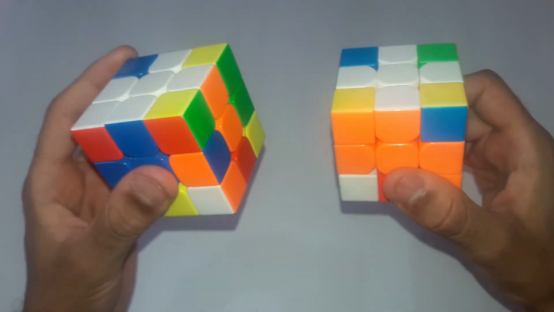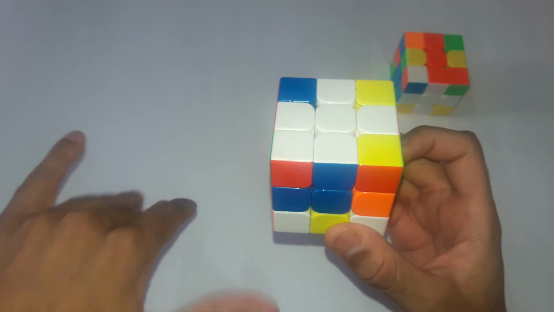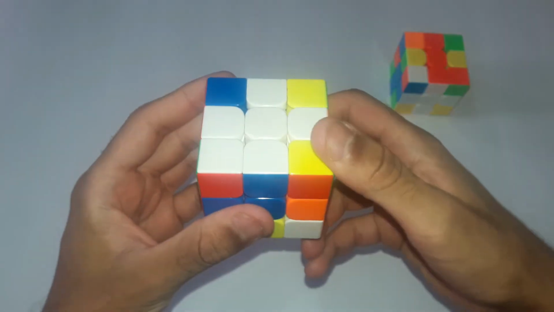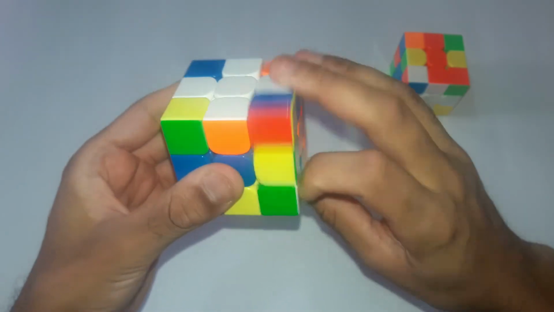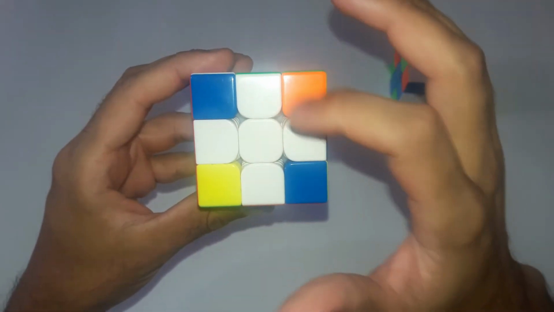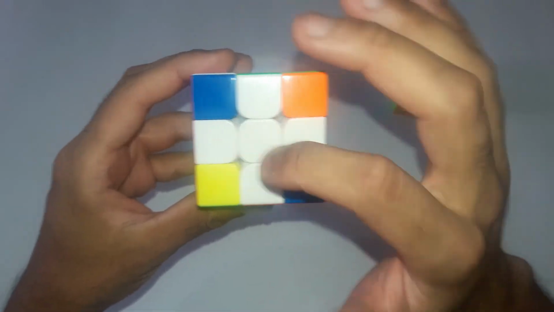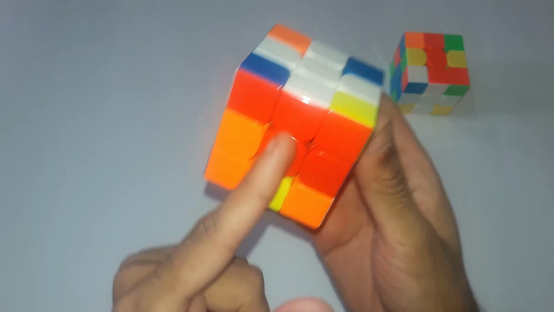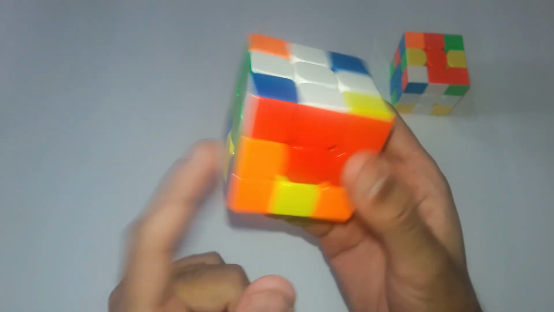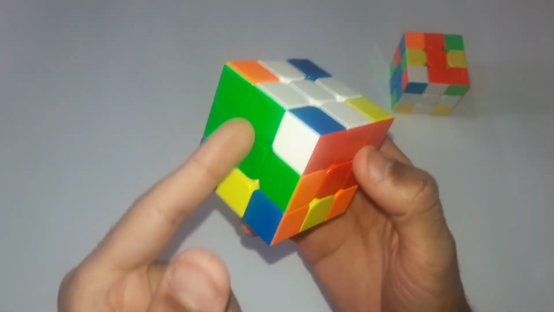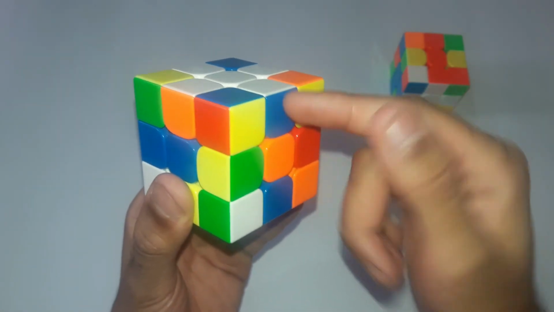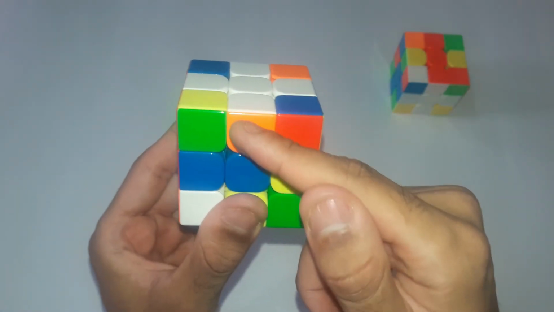Alright, the white cross is finished. Now I will give you some important tips. See this example. Here I have a white cross. All the 4 white edges are pairing with the white center. But the red is pairing with the red center. The green is pairing with the green center. And here we have a problem. The blue is pairing with orange, and orange is pairing with blue.